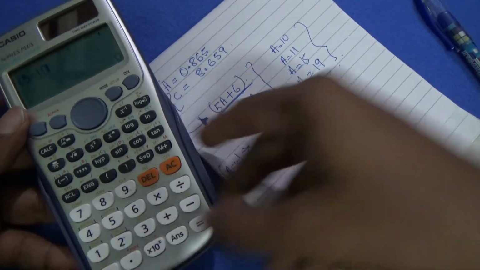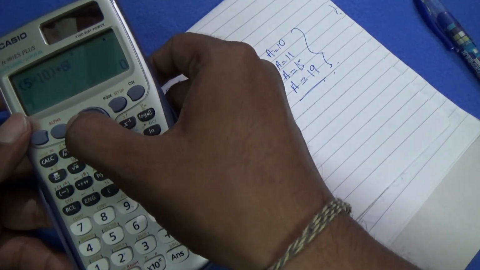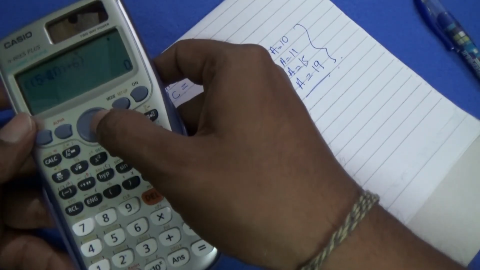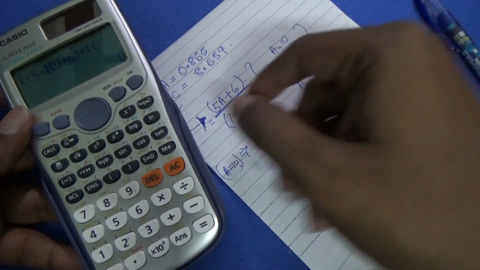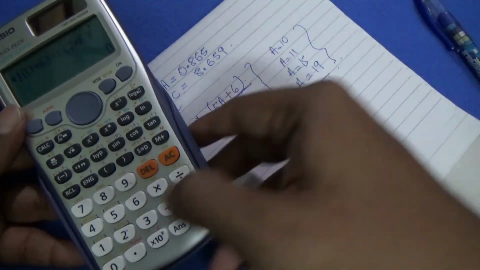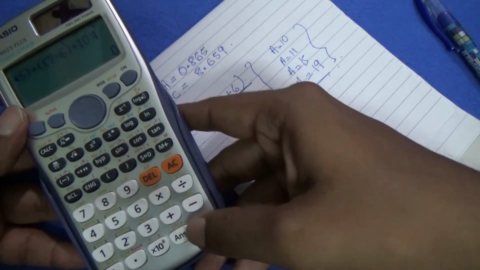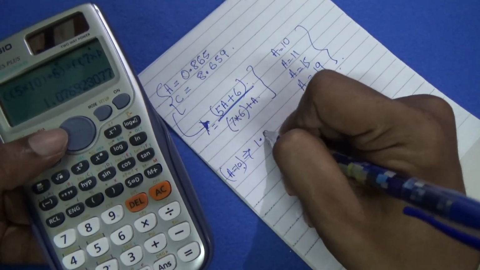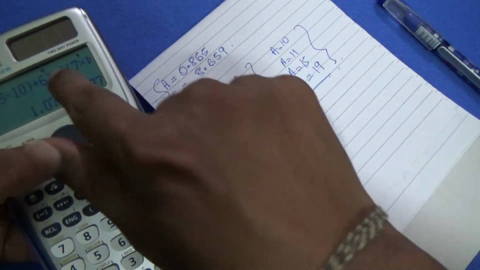So 5 into 10, close bracket, plus 6, close bracket, divided by open bracket 7 into open bracket 6 plus a, which is 10, and close bracket. So it is equal to 1.0769 roughly.